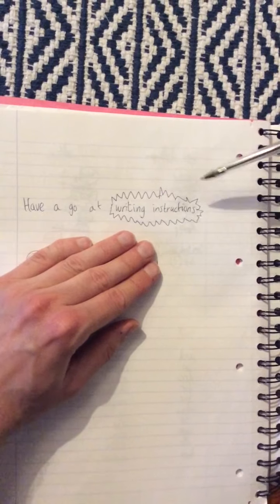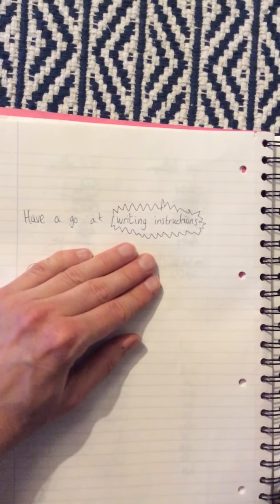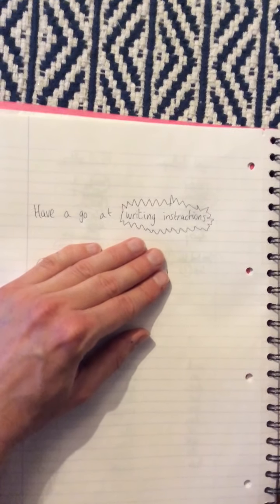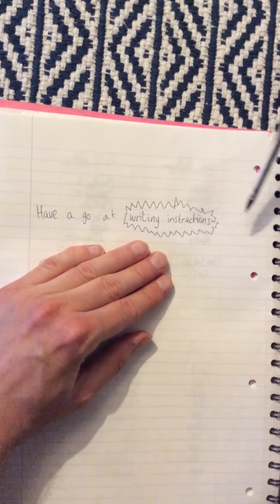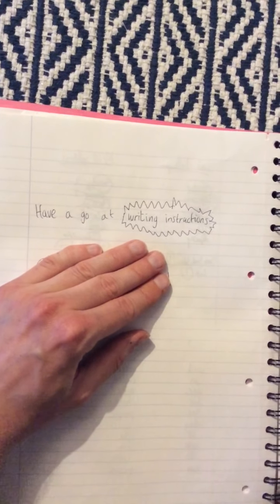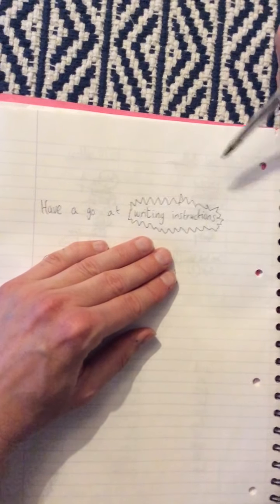This week we're going to be working on writing instructions. Today we're just going to have a go with that. Before we go any further, I'd like you to have a chat with your mom or dad, or maybe your brother or sister, about where you might find instructions, okay? So pause now and just have a quick chat about where you might find instructions.